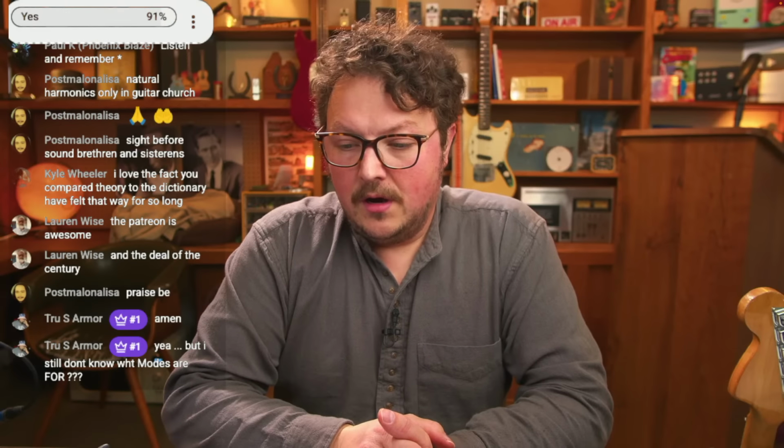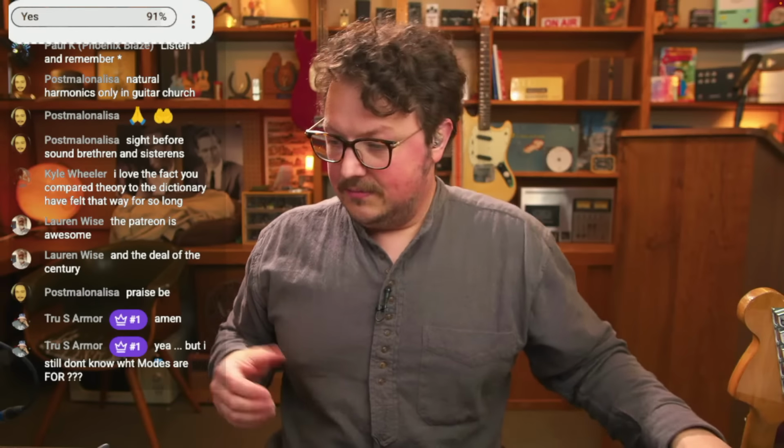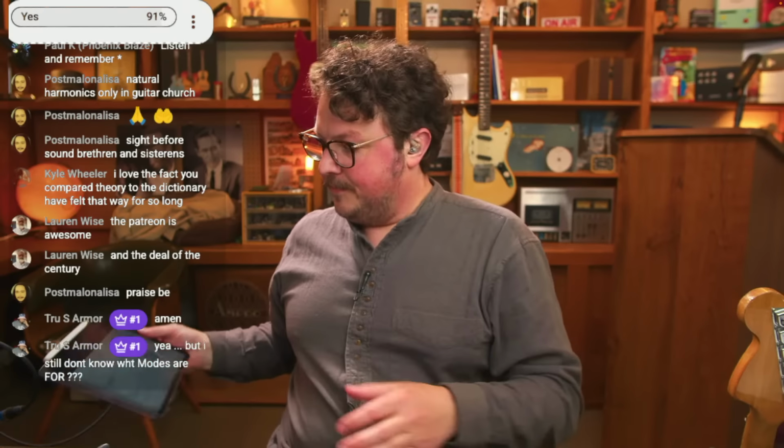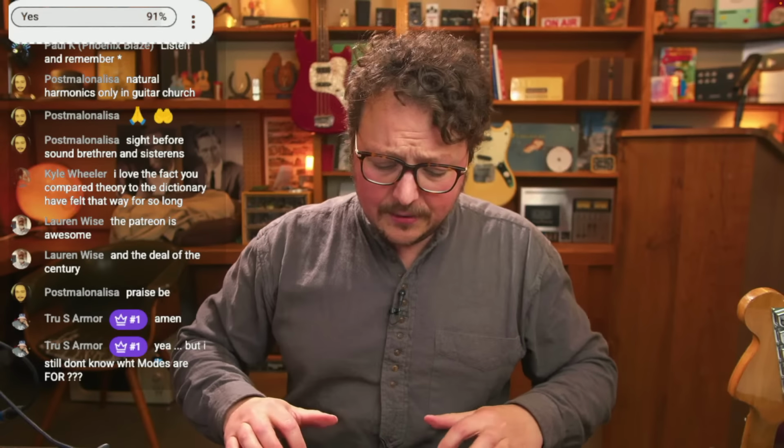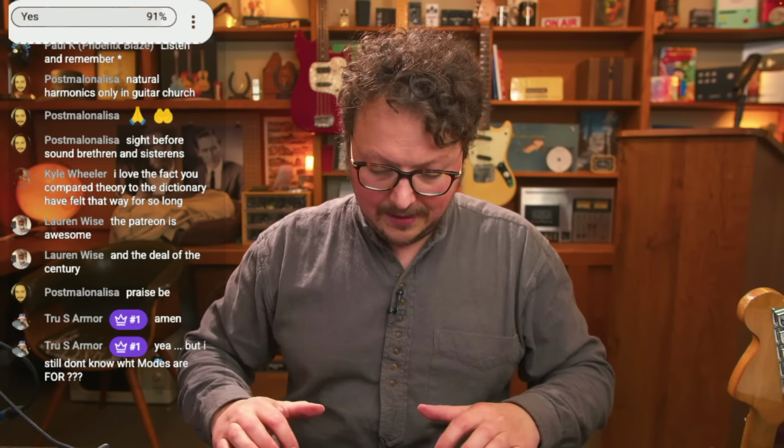True S Armor, good point. Says, yeah, but I still don't know what modes are for. Modes are basically more creative outlets, more ways to get more chords. That's the way I like to think of it. And if I need to write this out a little bit better, I can.